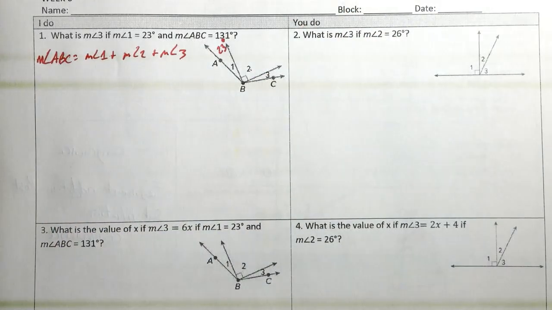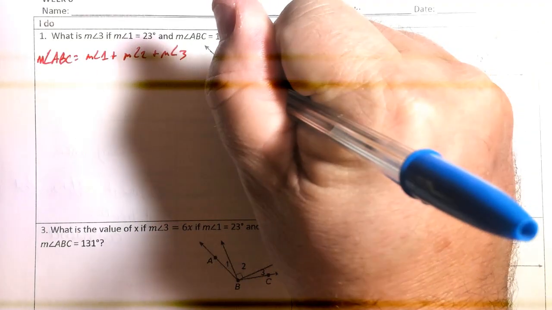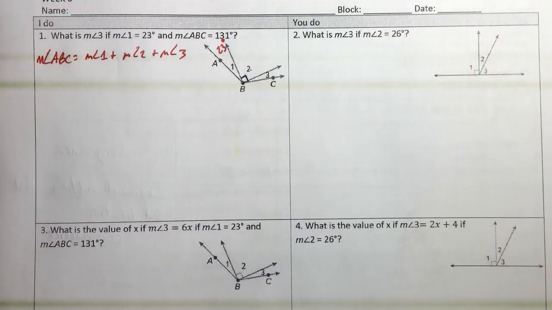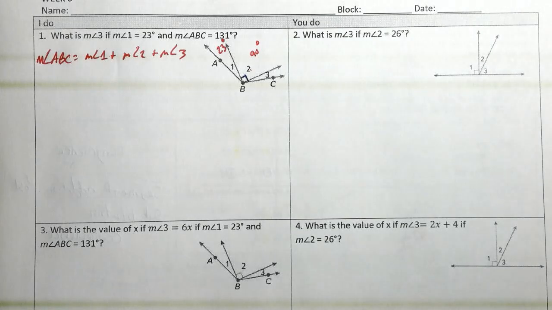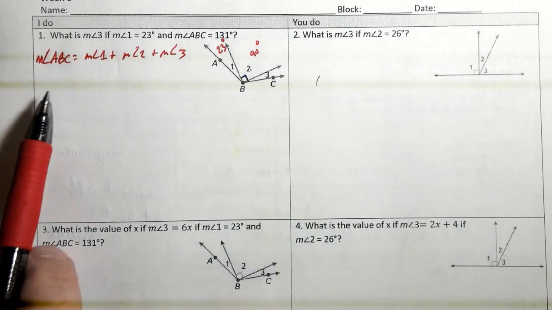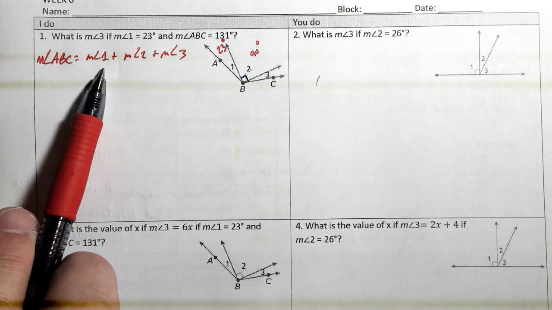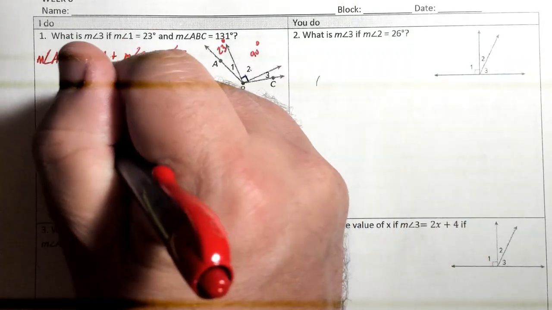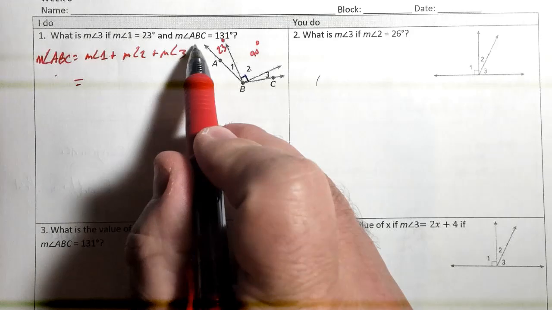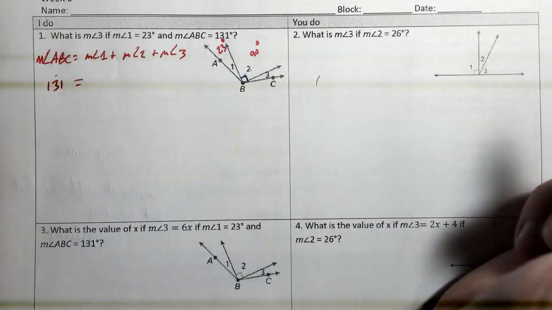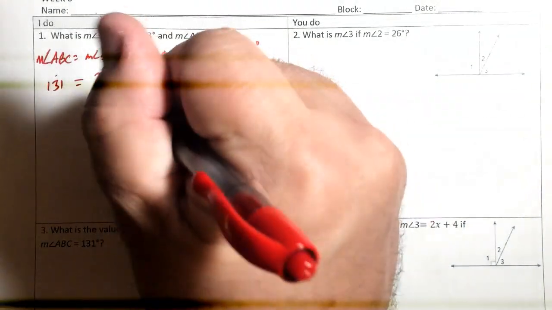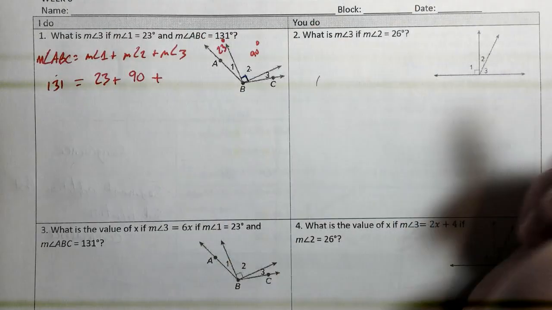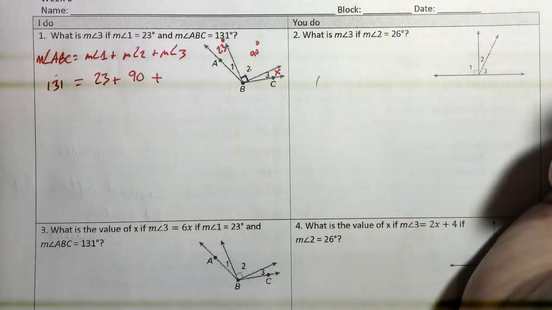Okay? Hope you guys have already noticed this, but just in case you haven't, angle 2 has the box. What does the box mean? The box means that angle 2 is 90 degrees. That's a right angle in the middle. So we're looking for 3. So if ABC equals the measure of angle 1 plus 2 plus 3, let's just substitute. So we know ABC is 131. We know the measure of angle 1 is 23 degrees. The measure of angle 2 is 90, plus angle 3, we don't know that, so we're going to call it x.